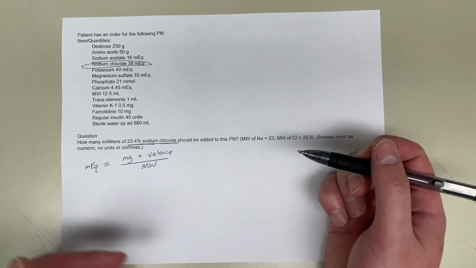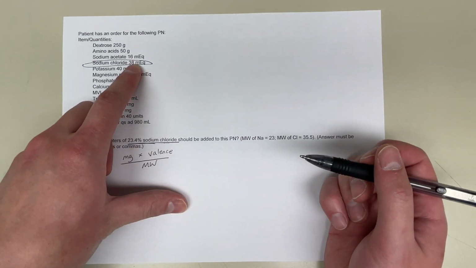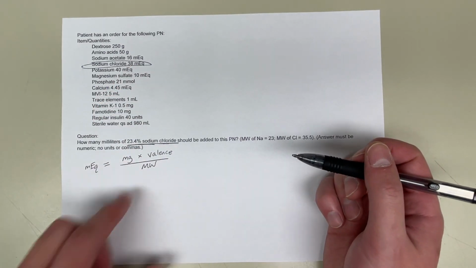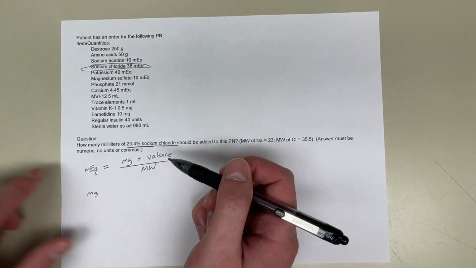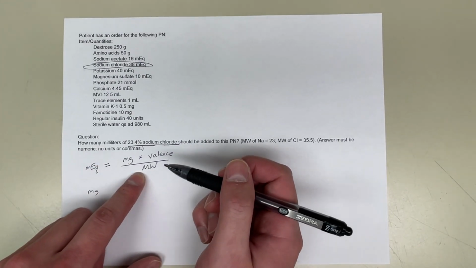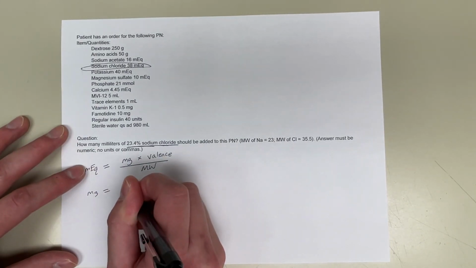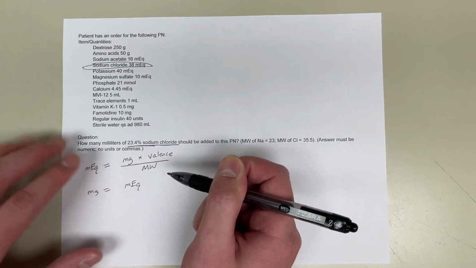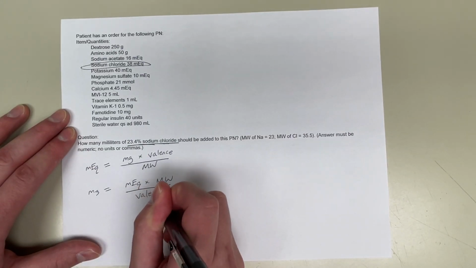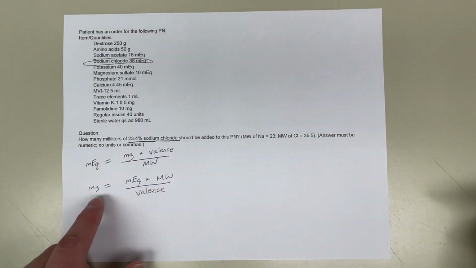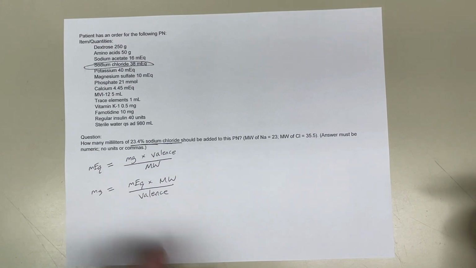And the first thing I want to do is calculate the amount of milligrams, because we have milliequivalents here. So now we want to find out what the milligrams is. So I'm just going to rearrange the formula by multiplying the molecular weight to both sides, and then dividing this side by the valence. So milligrams equals milliequivalents times the molecular weight, and then divide by valence. I mean, you could memorize this equation too, but I think it's easier just to memorize this one and then just derive whatever you need based on the question.